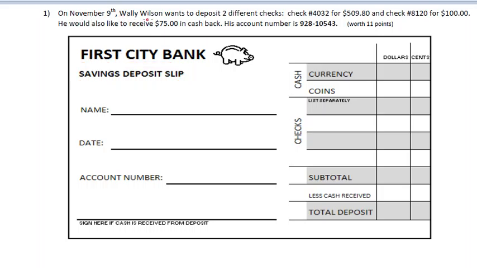On November 9th, Wally Wilson wants to deposit 2 different checks. Check number 4032 for $509.80 and check number 8120 for $100. He would also like to receive $75 in cash back. His account number is 928-10543. So once again, there's his account number. We've got a lot of great info here that we are going to need in order to fill out this slip below.